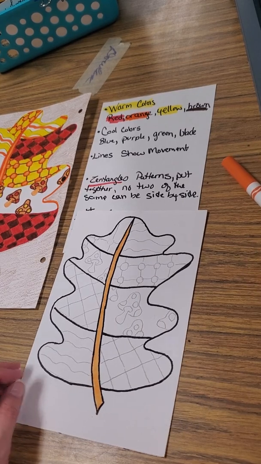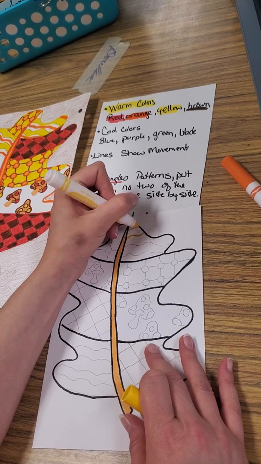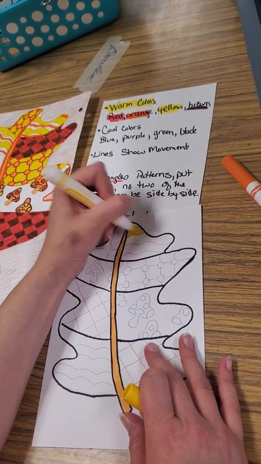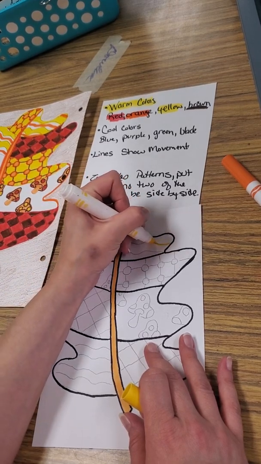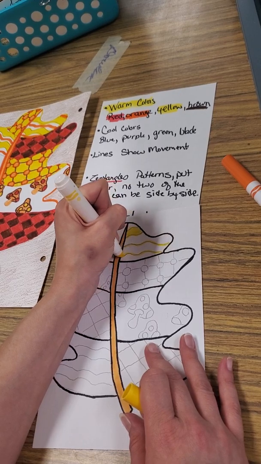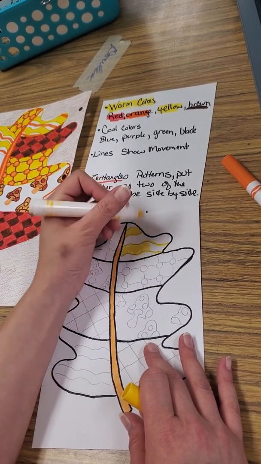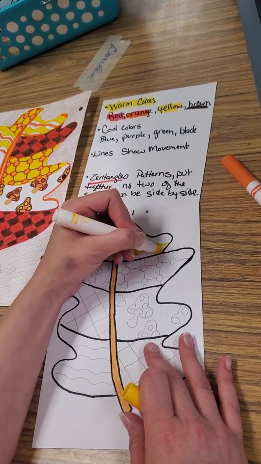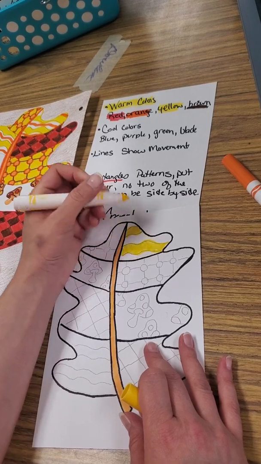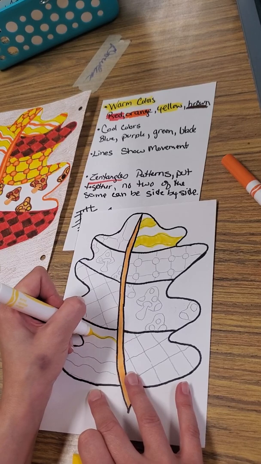Now I'm going to color in my patterns. And here I just decided to do some wavy lines inside of these. Like I said, you can choose whatever patterns you want. I will have some examples of patterns for you to look at, and they will be called Zentangle images.